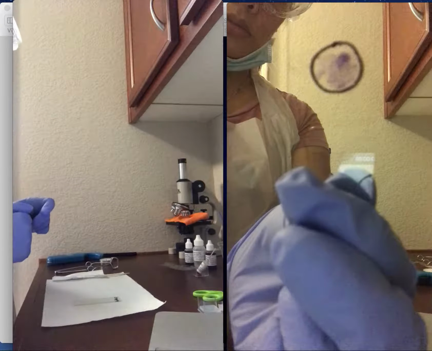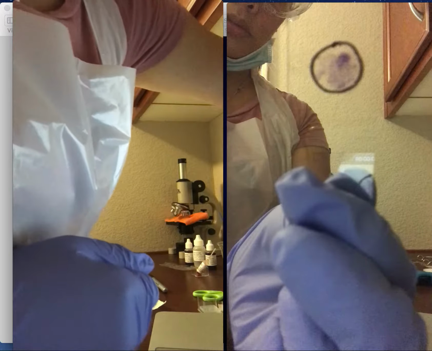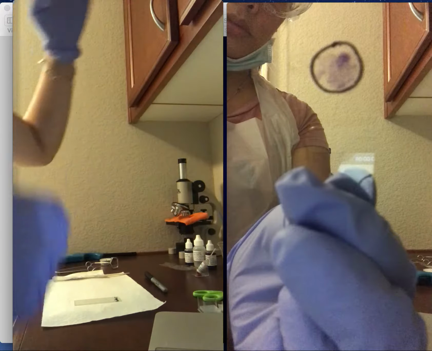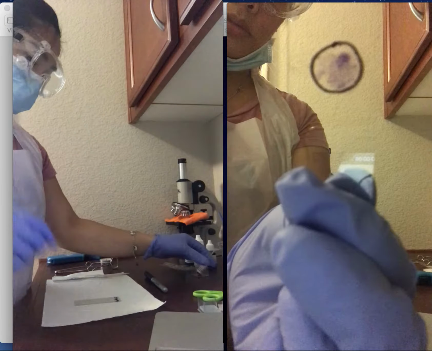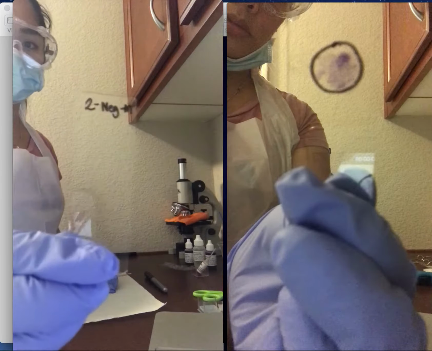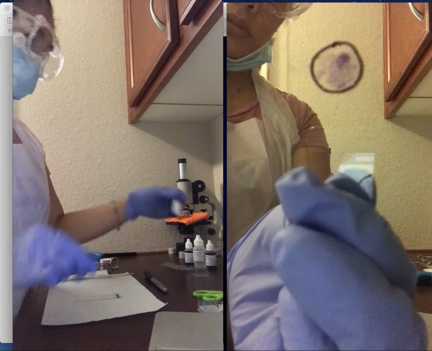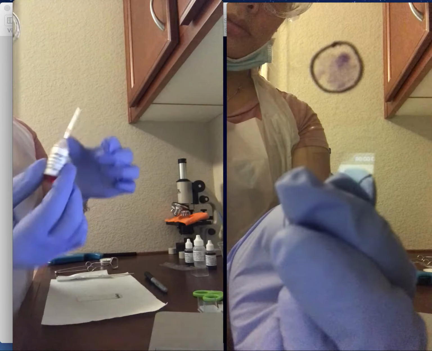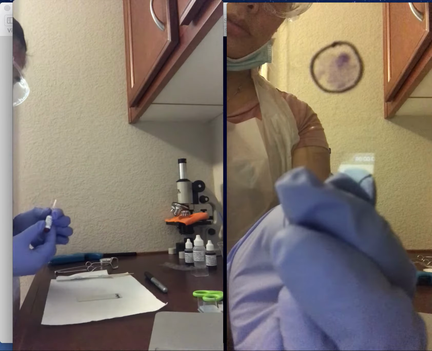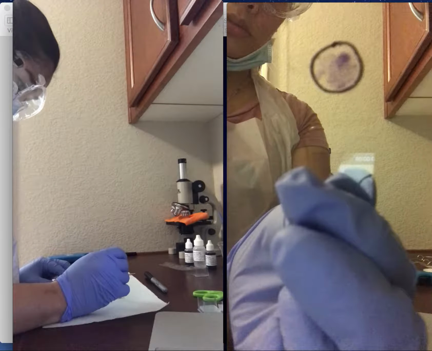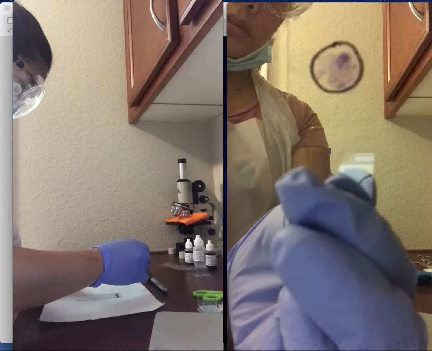So once we have labeled our slide, we are going to get our Congo red stain. Before we use the Congo red stain, make sure to cut the tip of it, and place a single drop on the slide.